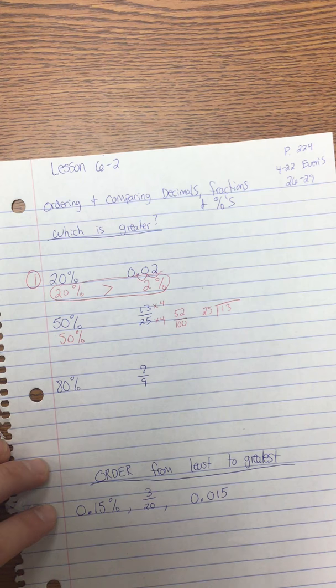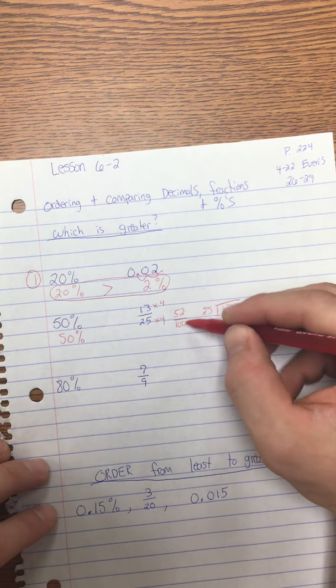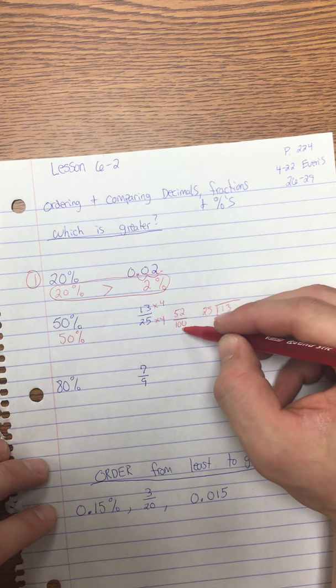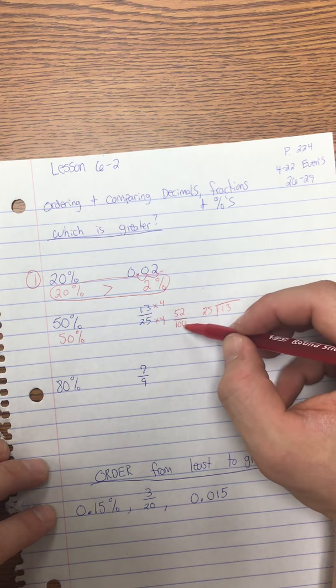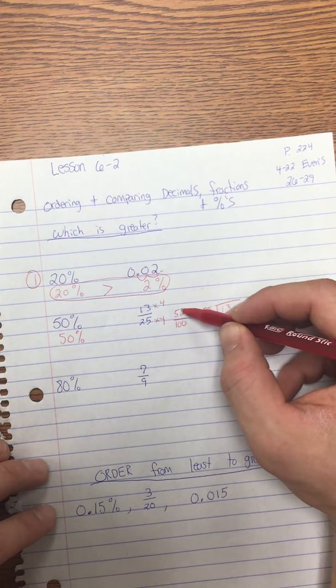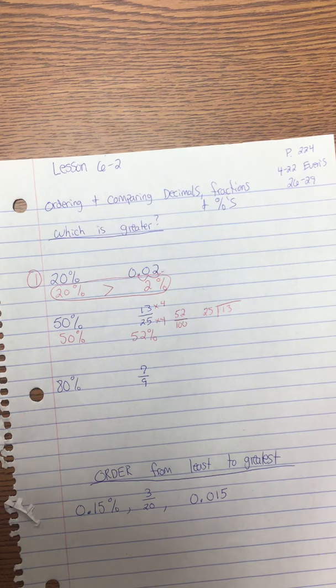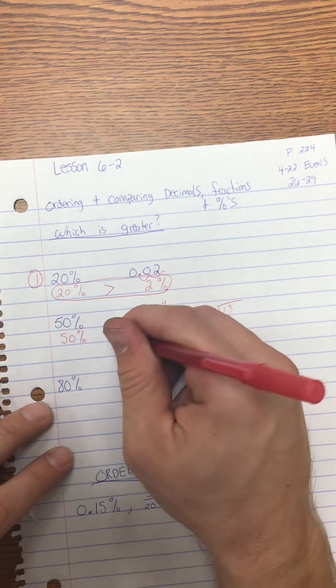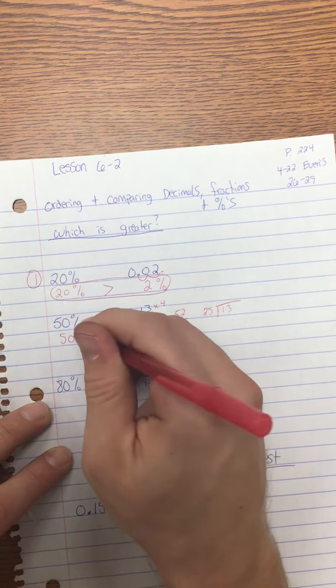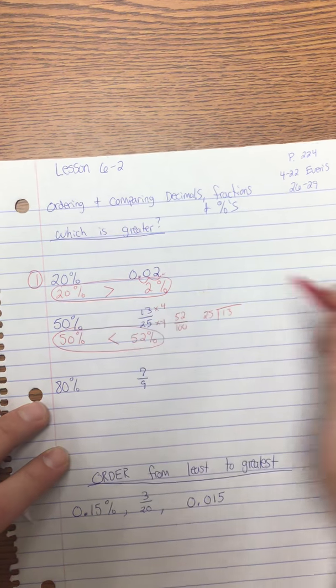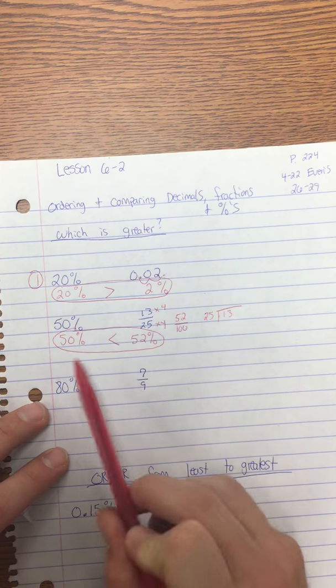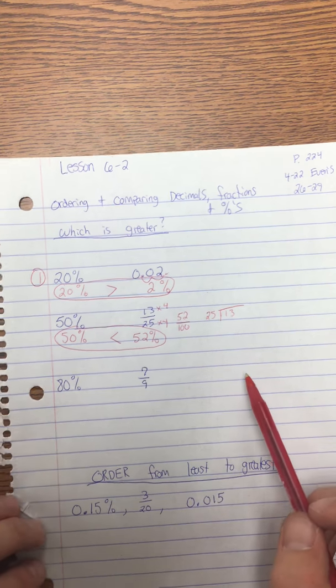And now I have my 52 over 100, and if I have anything over 100, that's perfect in terms of percent, okay? It's whatever that top number is as a percent. So 52 over 100 is 52%. So we know that 13/25 is more than 50%, so 52% is more than 50%. So I want to see that you have converted them to the same format on all of these, okay?